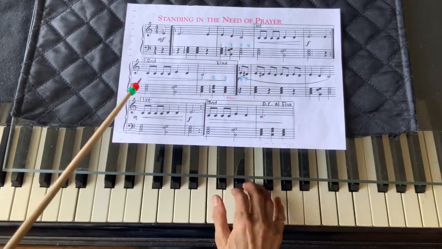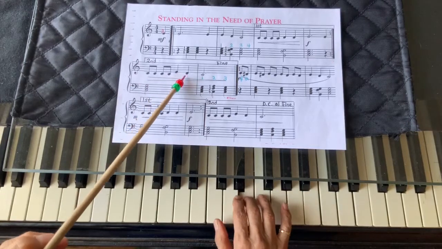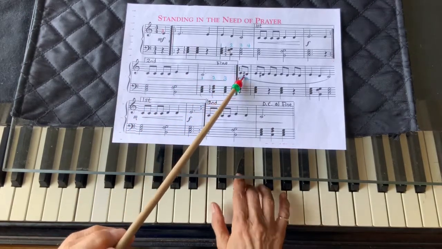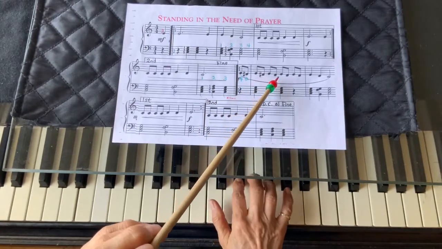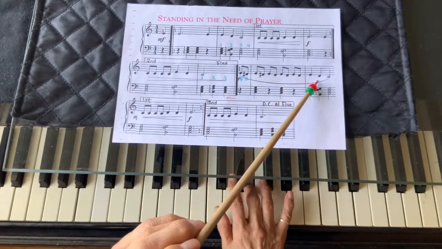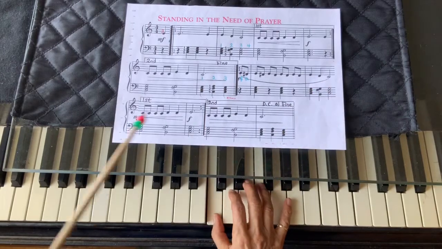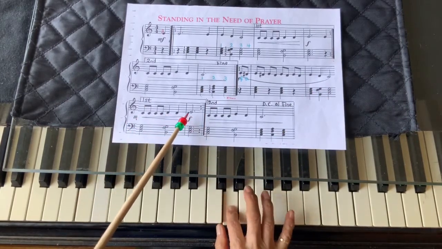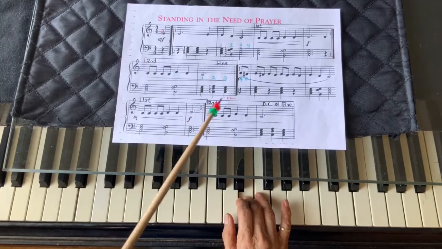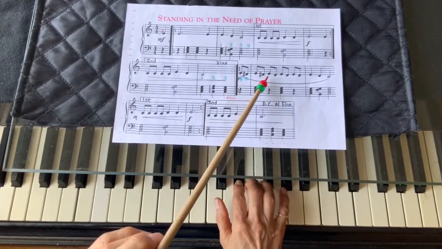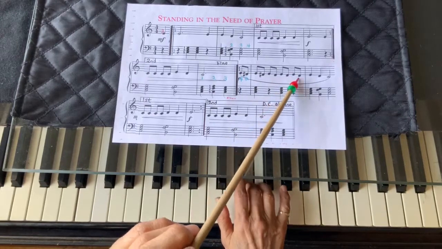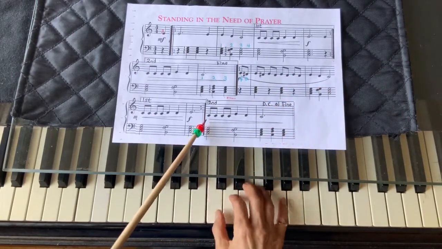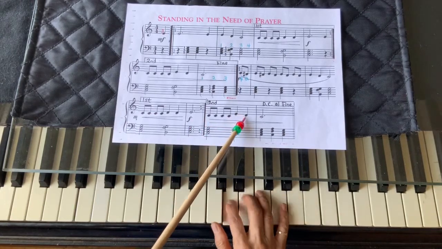Second ending. 1 and 2 and 3, 4. 1, 2, 3. 4 and 1 and 2 and 3 and 4 and 1, 2, 3, 4. 1 and 2 and 3, 4, 1. Repeat. 3. 4 and 1 and 2 and 3 and 4 and 1, 2, 3, 4. 1 and 2 and 3, 4.